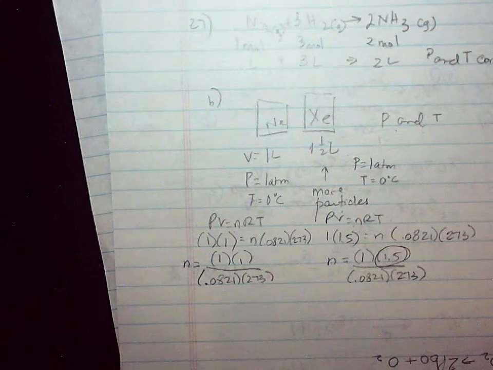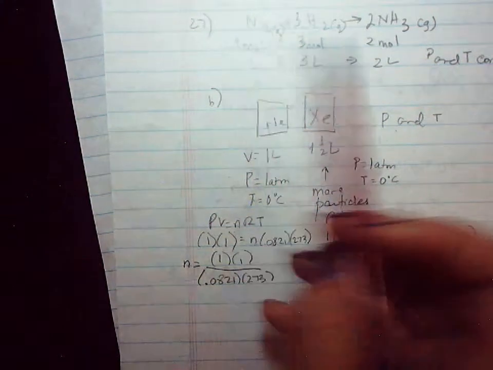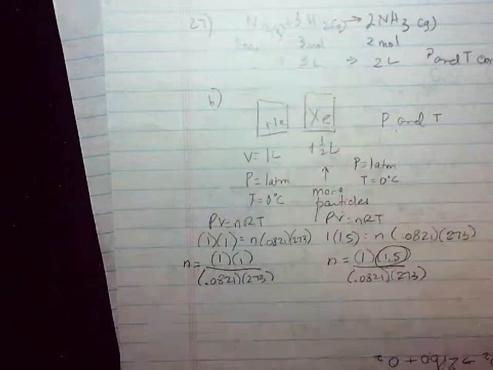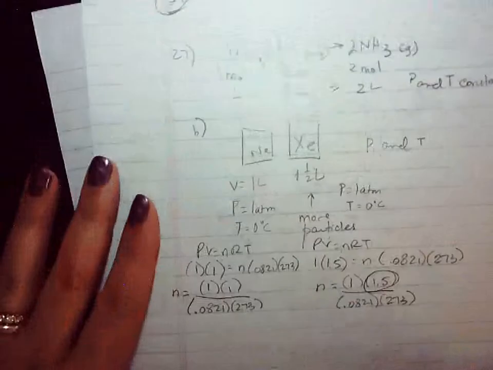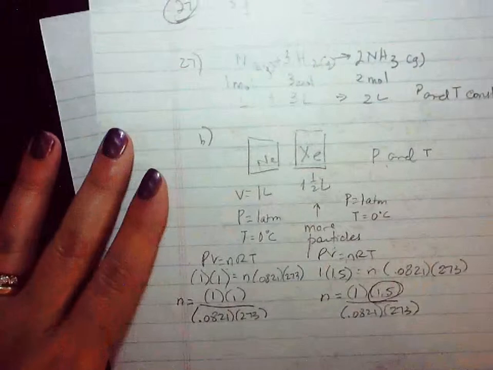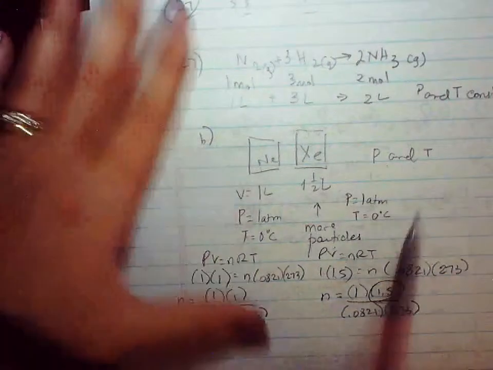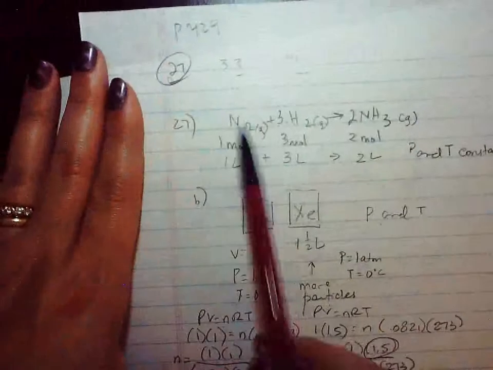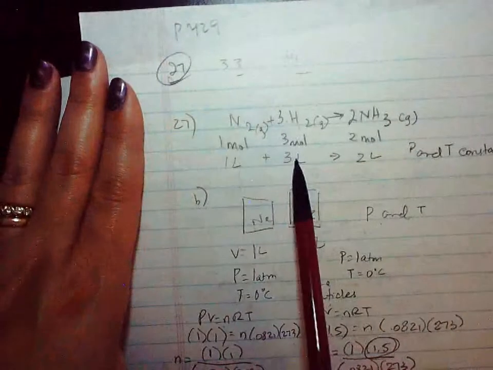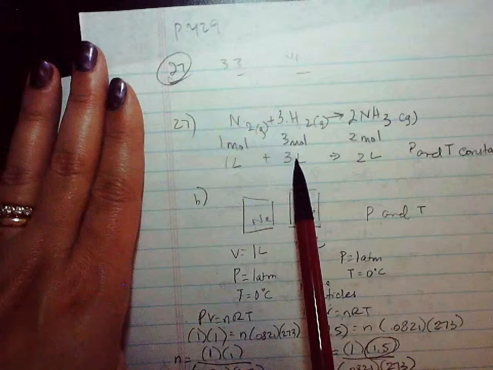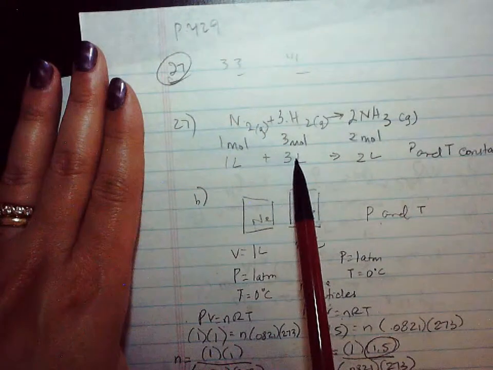Now, what does that have to do with Avogadro's hypothesis that I introduced at the beginning? Does this not just say that more particles yield larger volumes? Does that not prove that?